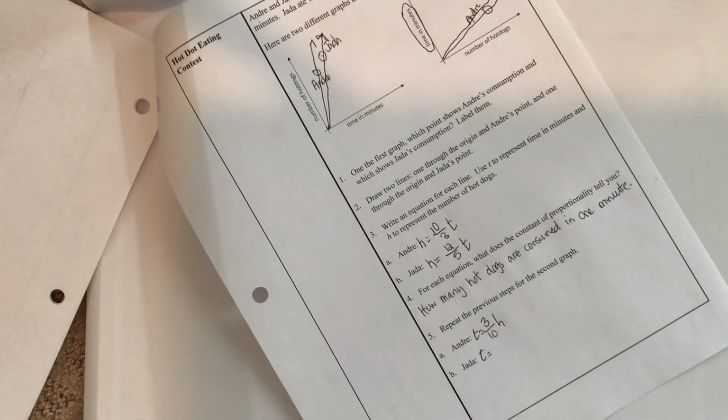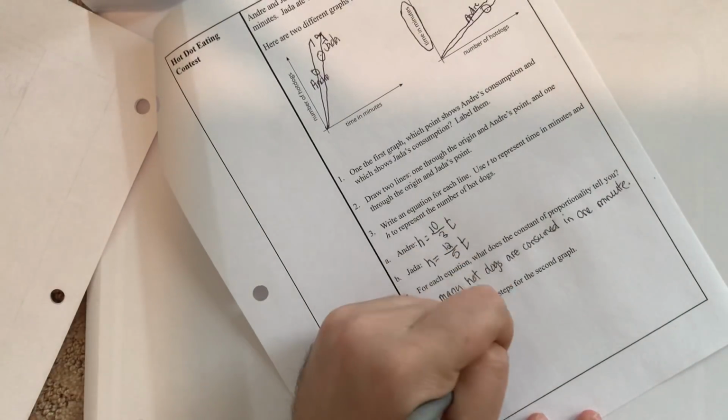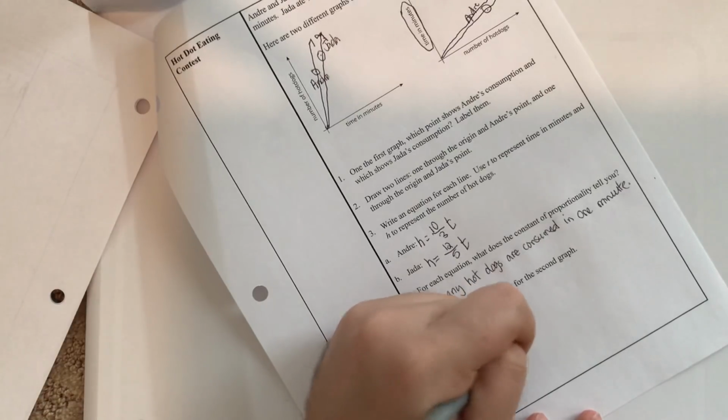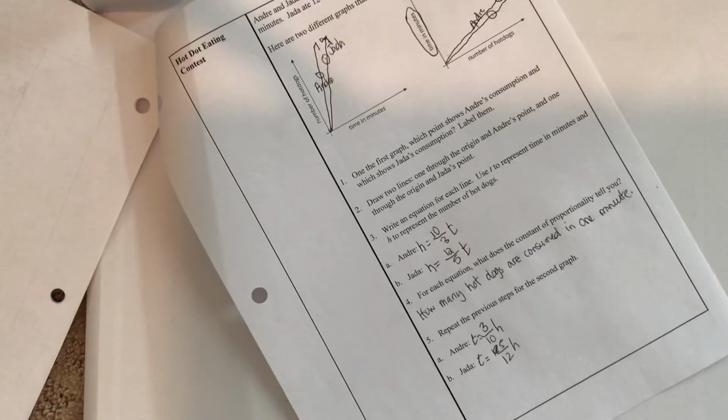Like, whatever that is time-wise. And then for Jada, she would have 5/12 h. So 1 hot dog, she eats in 5/12, right? So time. So if I took 5/12 of a minute, if I took 3/10 of a minute, then you could figure that out. So that should make sense to some degree.